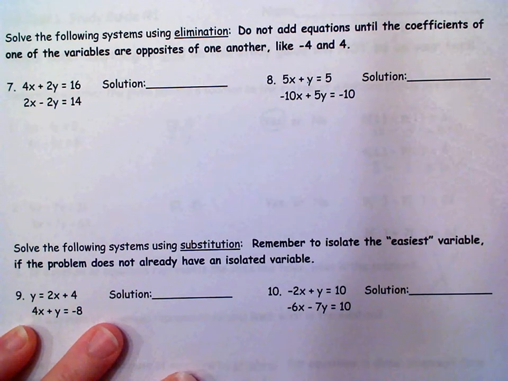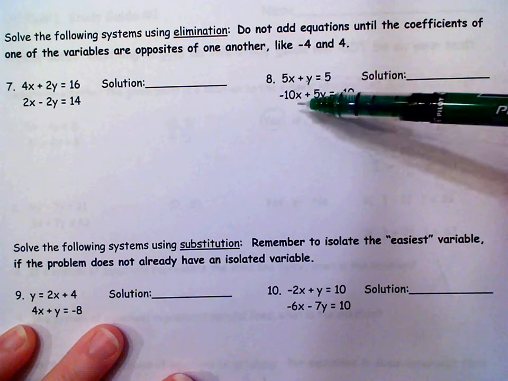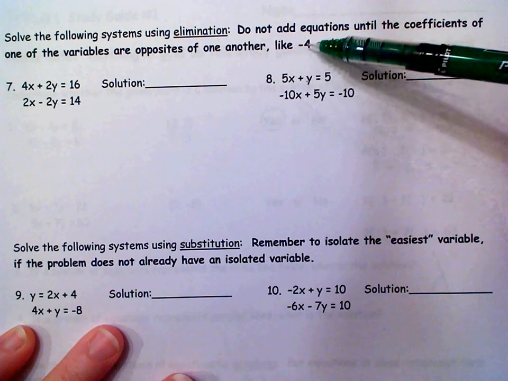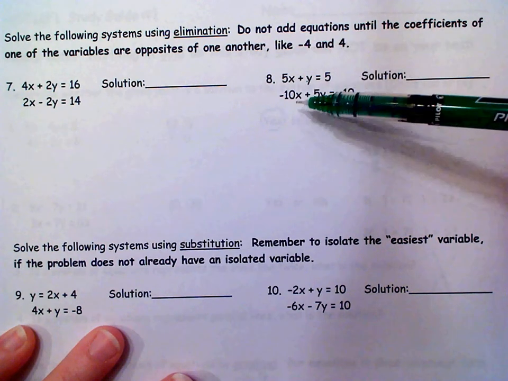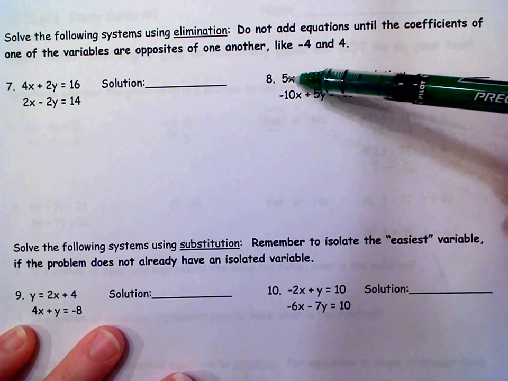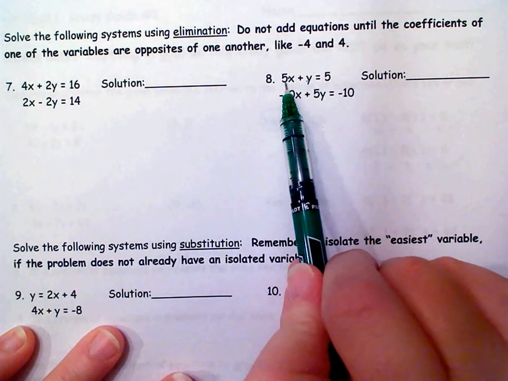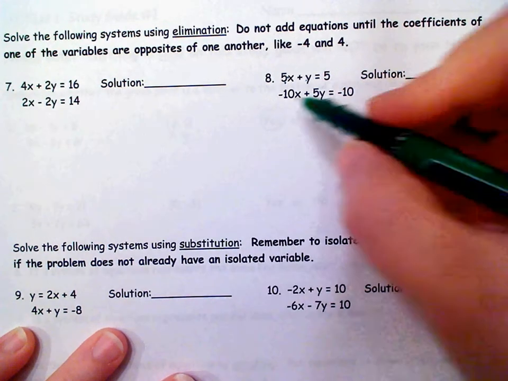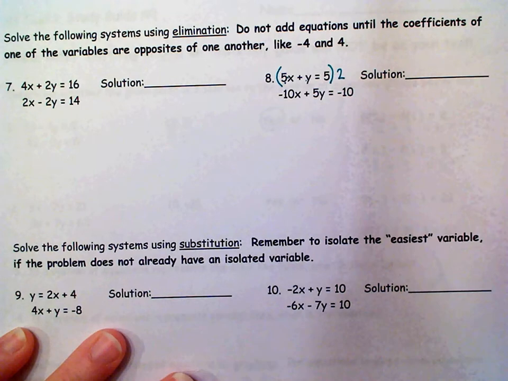So there's always more than one way that you could work this problem. If I want the x's to cancel, then I need these to be opposites but have the same numerical value, like 4 and 4. So this is a -10. If that was a +10, then those would cancel. Well, I can easily make a 5 a +10 by multiplying it by 2. So one option is to multiply the first equation by +2.